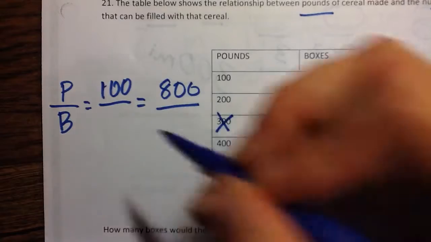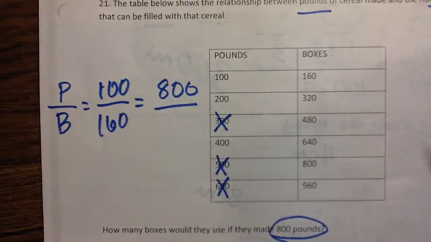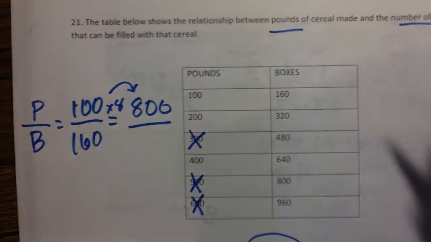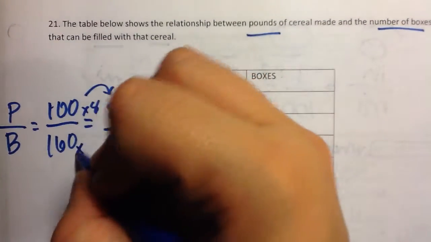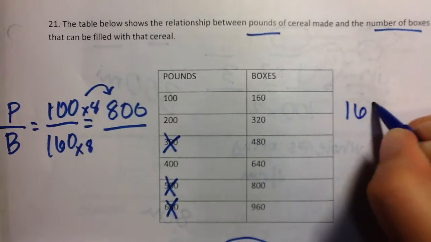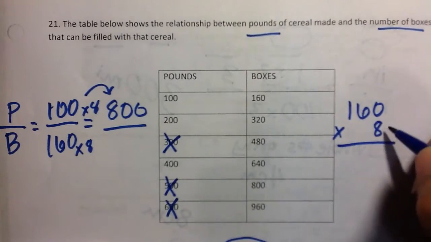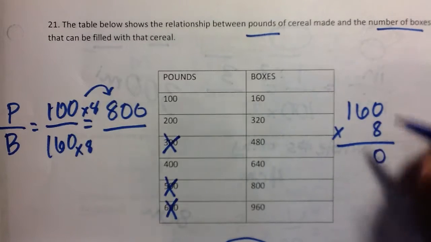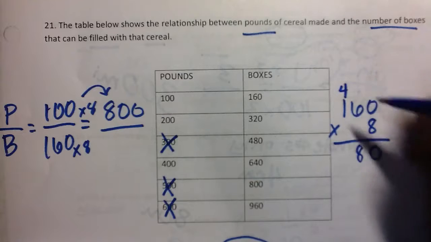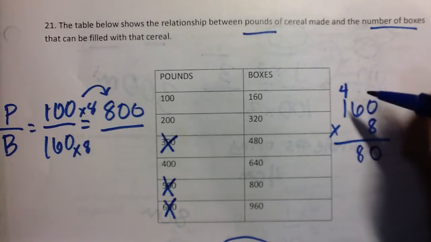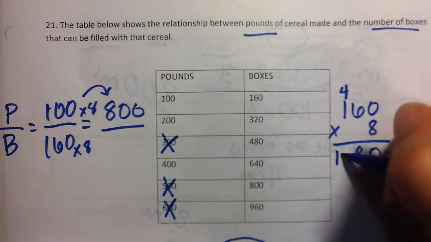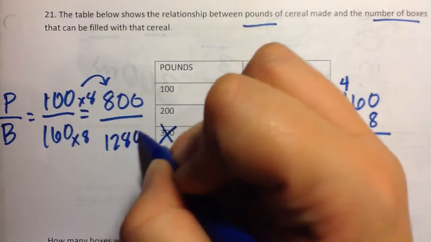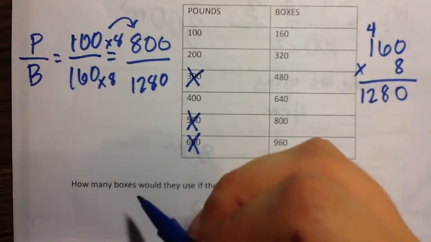I know 100 pounds is 160 boxes. 100 times 8 gives me 800. So I have to multiply times 8. 160 times 8. 8 times 0 is 0. 8 times 6 is 48. 8 times 1 is 8 plus 4 is 12. So it must be 1,280 boxes.